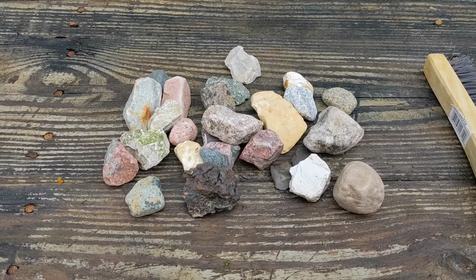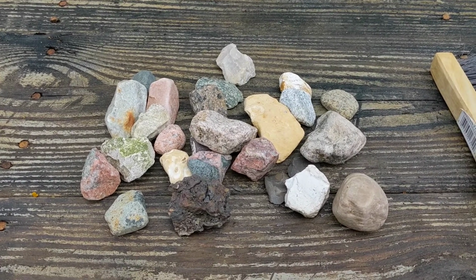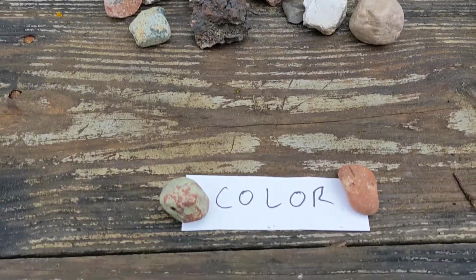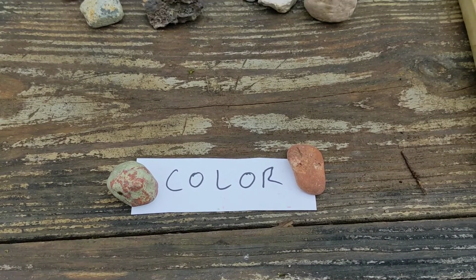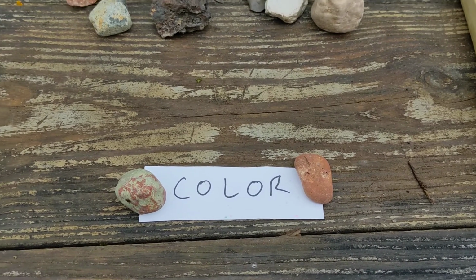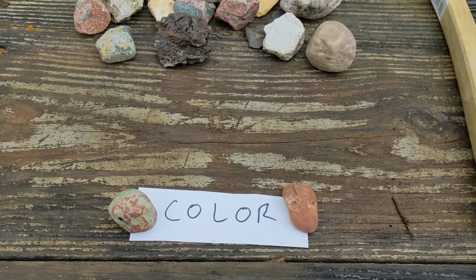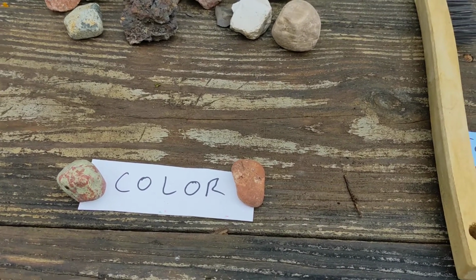Here's a set of rocks we'll be working with today, and we're going to be looking at 5 different properties of these rocks. The first property is going to be color. Color is a fairly straightforward property. What color is the rock? What colors do we see? How are they different from each other? How are they different within the rock?